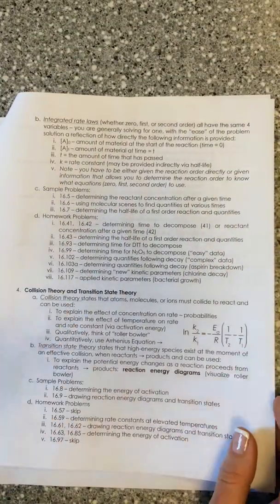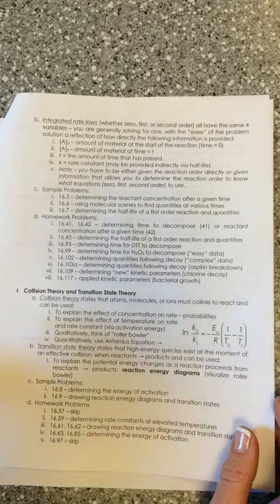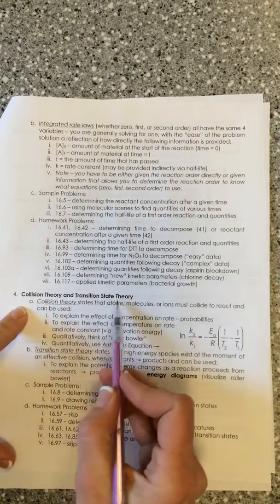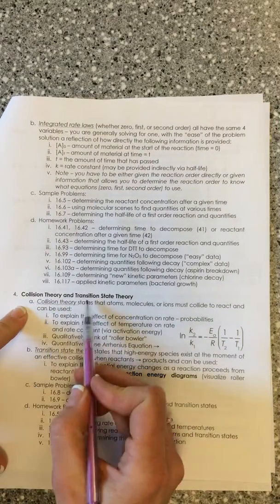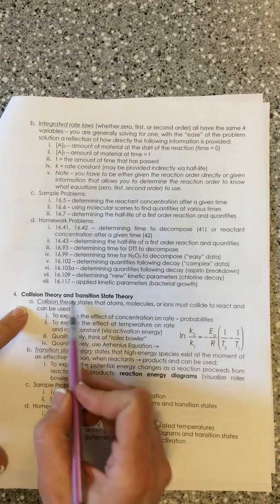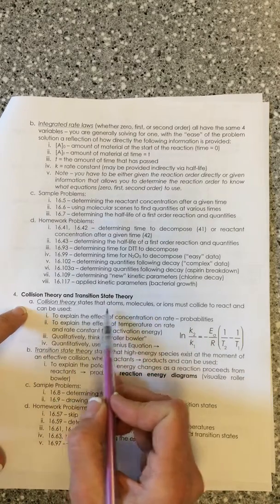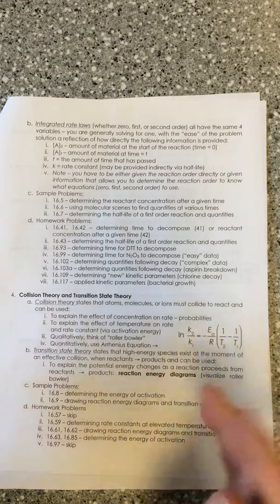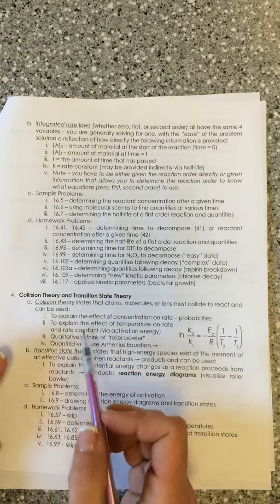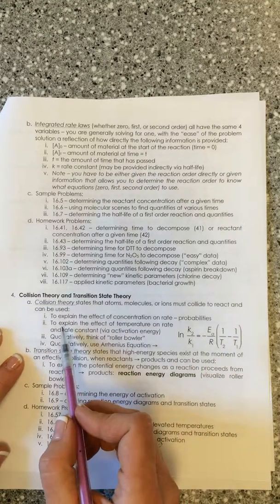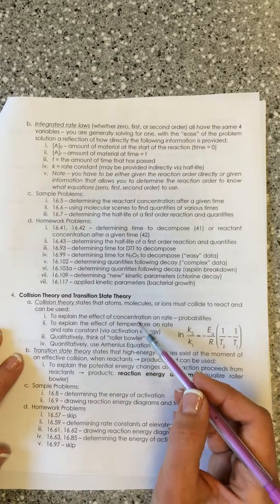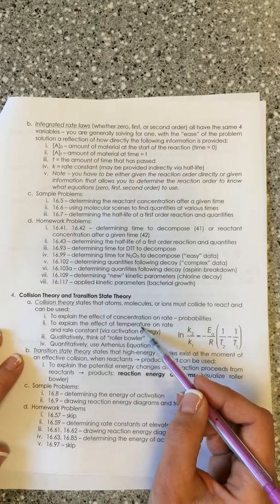Right, so the fourth skill that's important to think about from chapter 16 is some theoretical stuff, thinking about collision theory and transition state theory. So again, collision theory talks about the importance of atoms, molecules, or ions colliding to react, and we can think about that qualitatively to kind of explain the effect of concentration and temperature on rates.